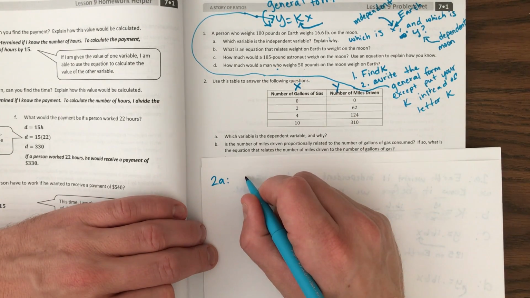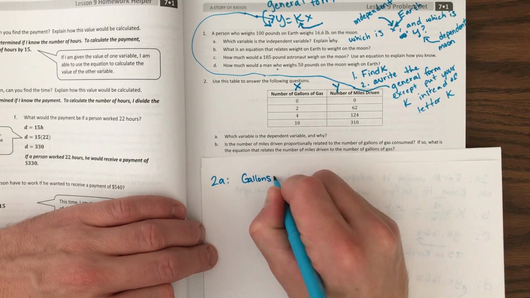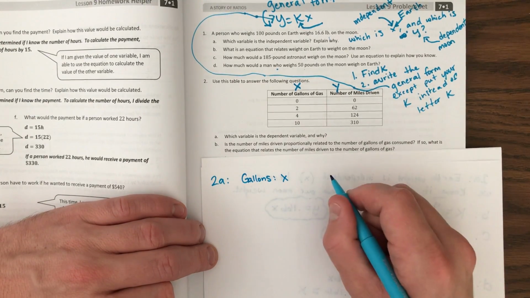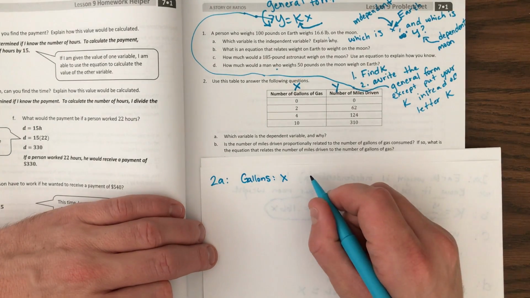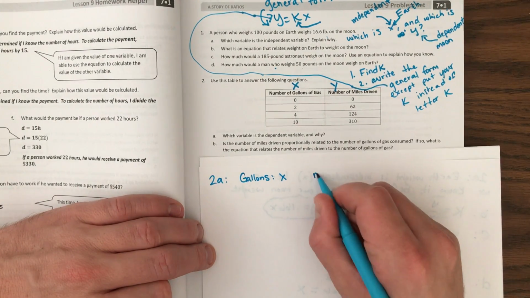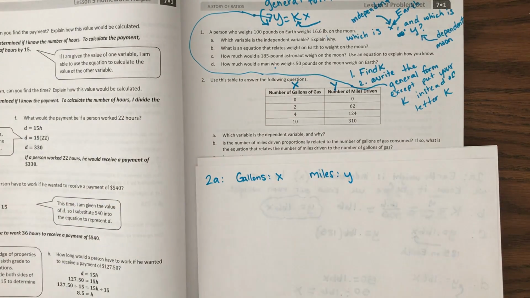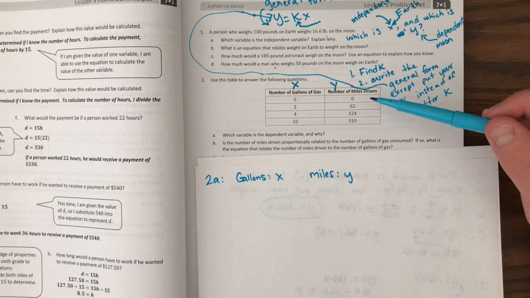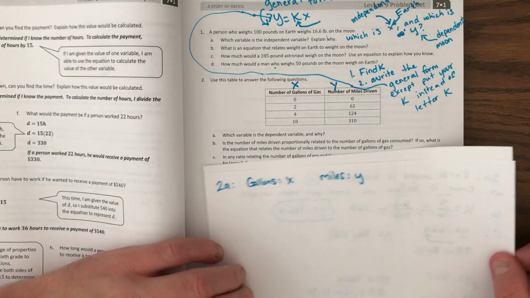I'm going to just say gallons is X, which I guess that makes it our independent variable. So how much gas you have in the tank is independent, and then miles will be Y. And so I guess what we're saying is, or what I'm saying, is that the number of miles you can drive depends on how much gas you have in the tank.